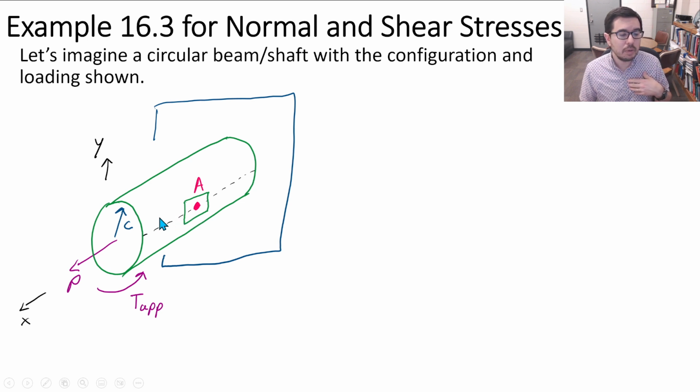And what do we expect with the P? Well, we expect that the P is going to be causing a normal load coming out of these sides of this element at A. This one is probably easier to visualize, the P is, but it's not too difficult to visualize what's happening with this applied torque.